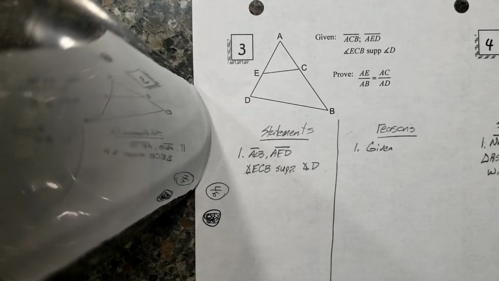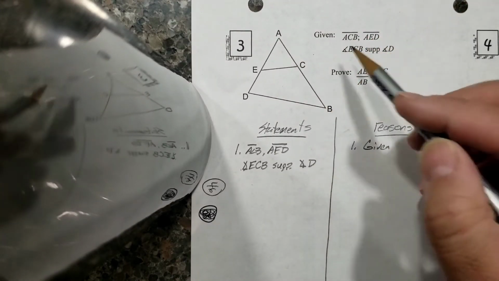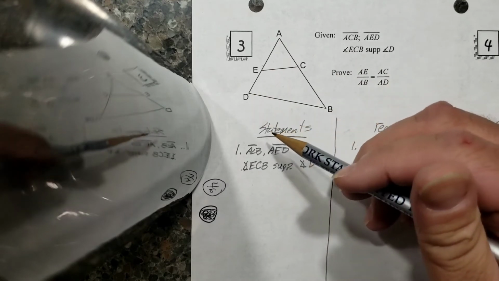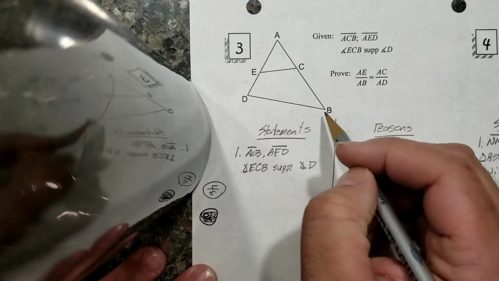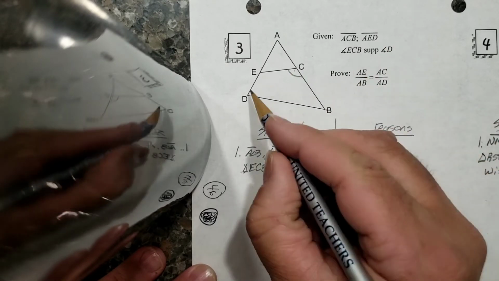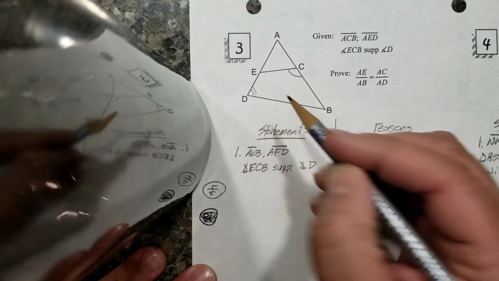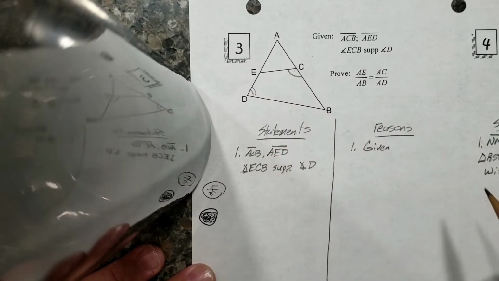All right, number 3, given. We've got line ACB, so that's right here, and line AED. And what we're saying is ECB, this angle right here, is supplementary to this angle. So that means when you add those up, you get 180 degrees.